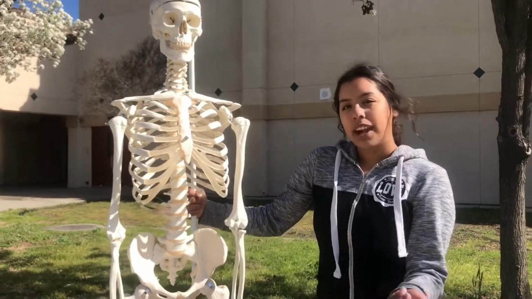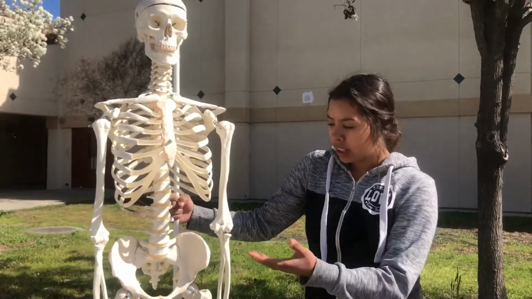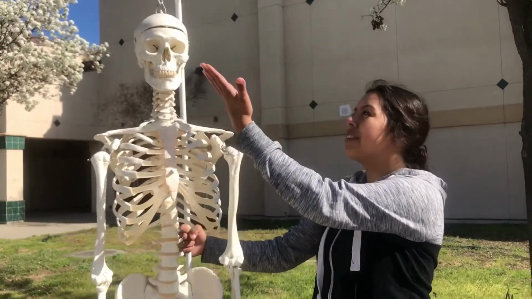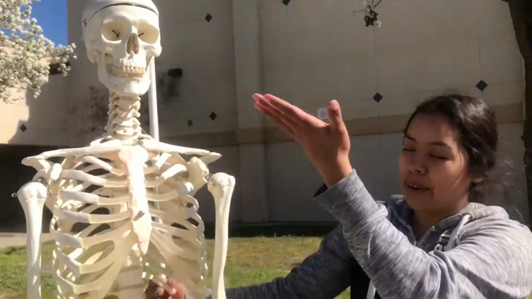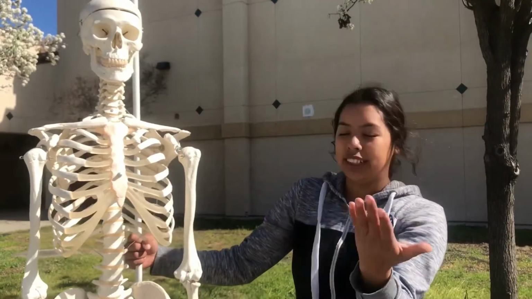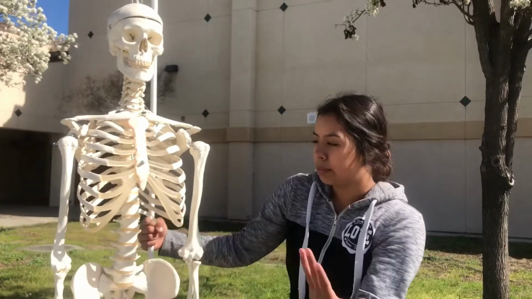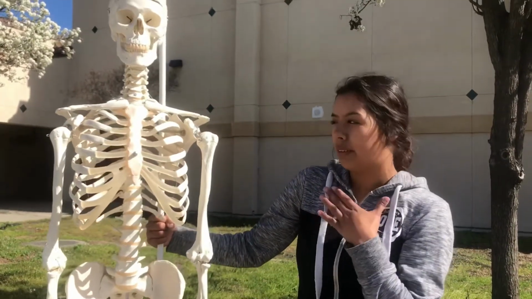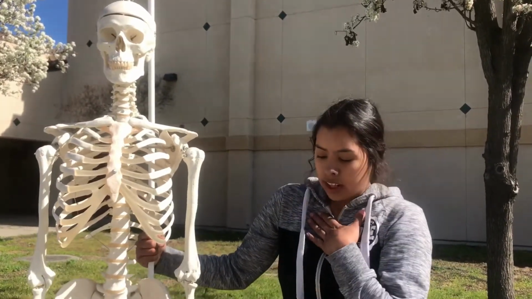And for protection, our bones help protect all our organs. An example of this would be our skull protecting our brain. So here, as you can see, if Henry hits the ball with his head, there won't be any major injury to the brain. And also the rib cage helps protect our heart and our lungs, so we could be able to hit a ball with our chest.